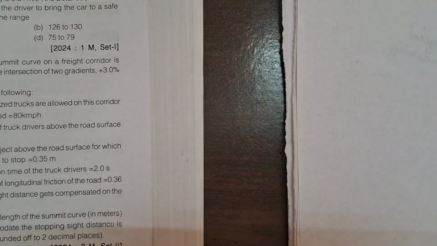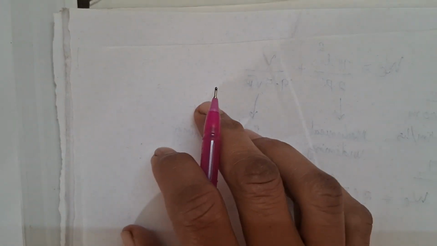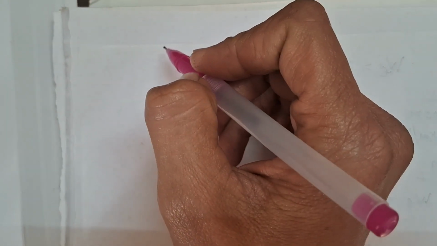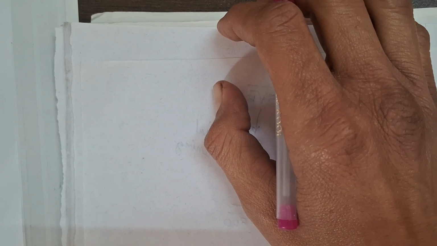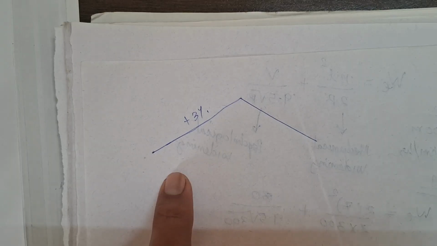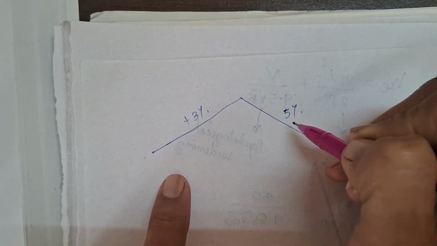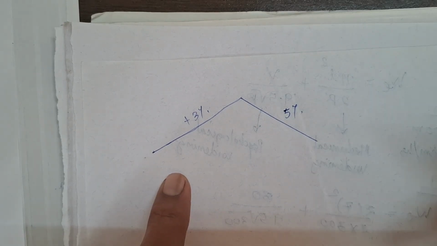Okay, so let me draw over here. I hope it is visible. They have given a 3% rising gradient, which means it will be somewhat like this. So this is plus 3% rising gradient, and the downward gradient is 5%, so that's why it is minus. So 3% and 5%.